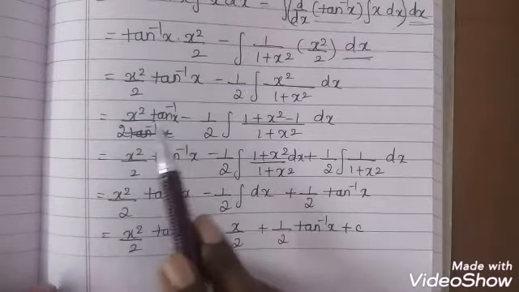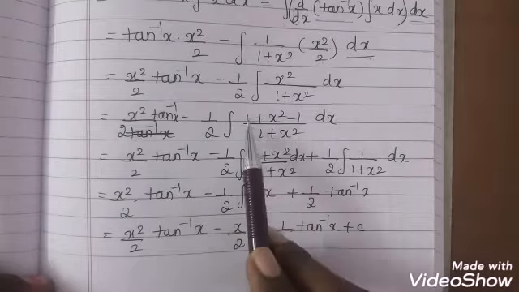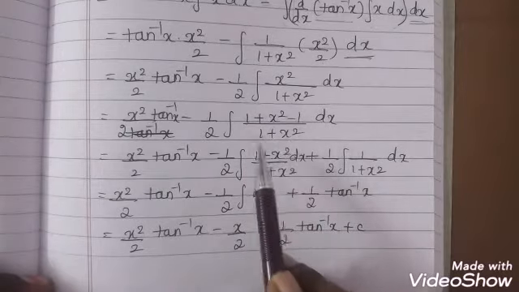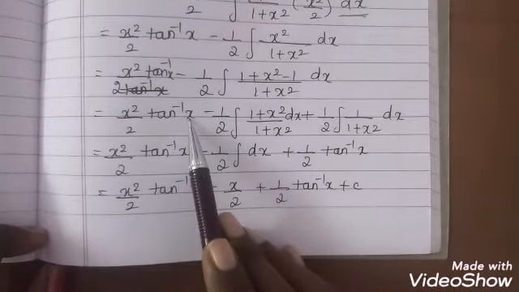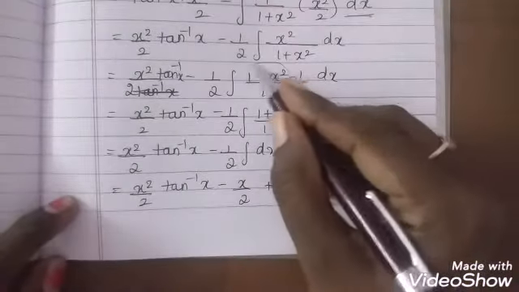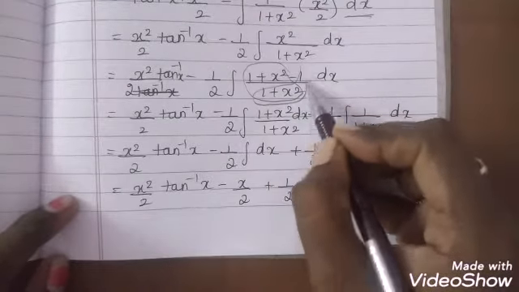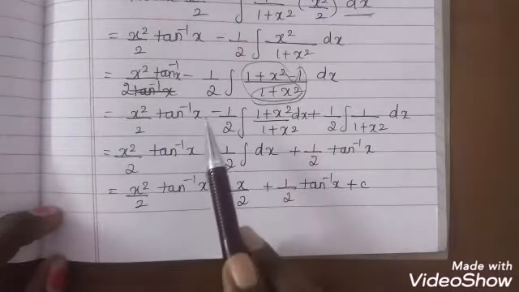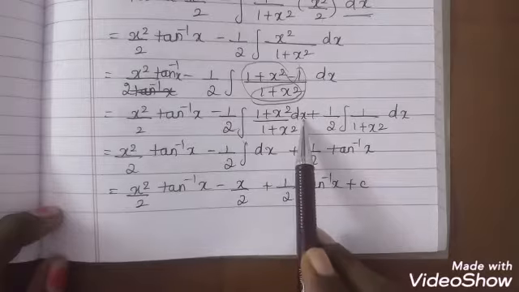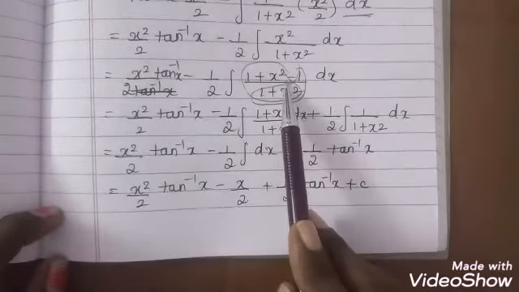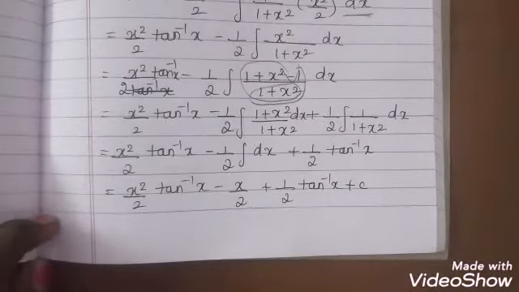Okay, so it is x squared by 2 into tan inverse of x minus 1 by 2 integral of adding and subtracting 1. 1 plus x squared minus 1 divided by 1 plus x squared dx you get here. So when you segregate it, this is what you get here. 1 plus x squared divided by 1 plus x squared minus 1 divided by 1 plus x squared. So what will you get? Minus 1 by 2 into integral of 1 plus x squared by 1 plus x squared dx you get here. Minus into minus will be nothing but plus. So it's plus 1 by 2 integral of 1 by 1 plus x squared dx you get.